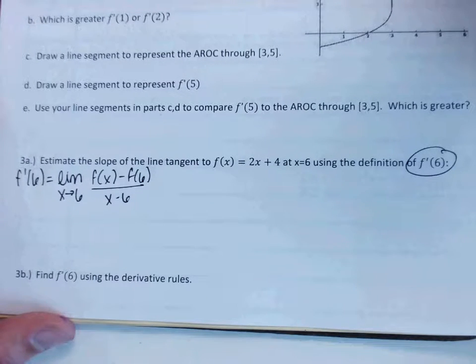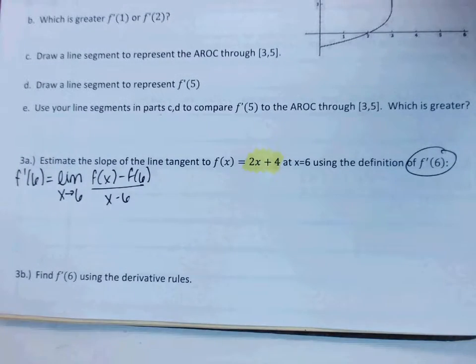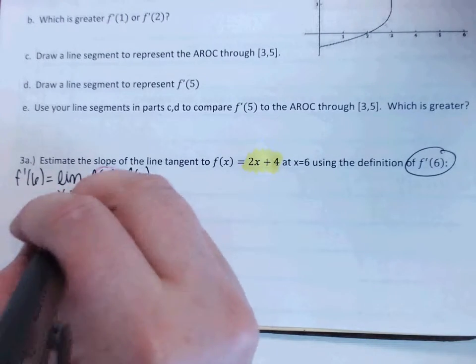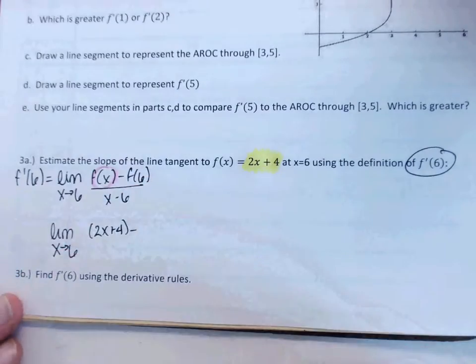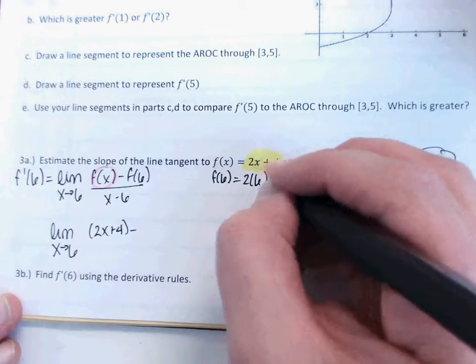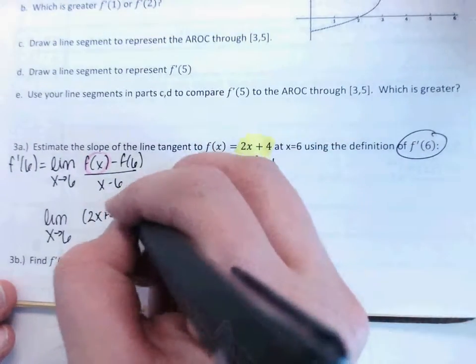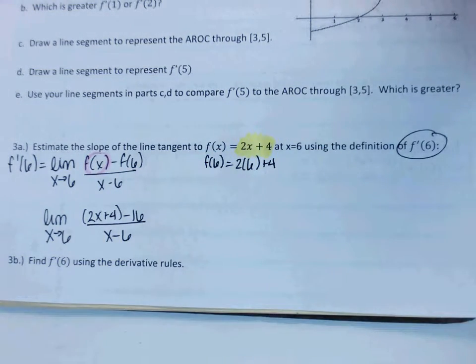What is f of x? 2x plus 4. And how am I going to find f of 6? Plug it in, right? So f of x is 2x plus 4. Limit still x approaches 6. Minus, and then f of 6 I'm going to find right here. So that'd be 2 times 6 plus 4. 2 times 6 is 12. 12 plus 4 is 16, over x minus 6. Okay, from there, we're going to work out the limit.